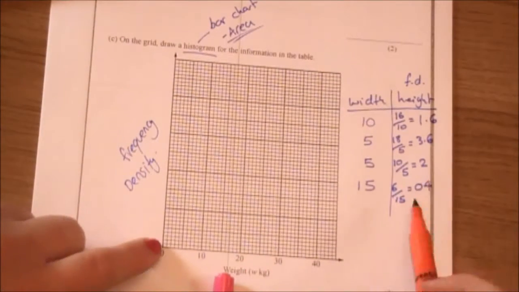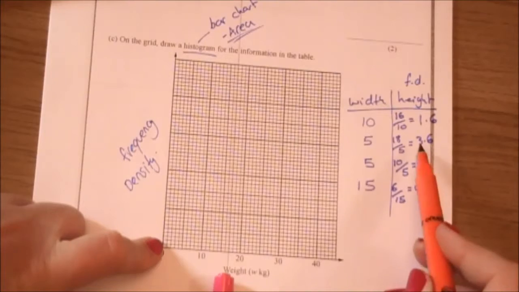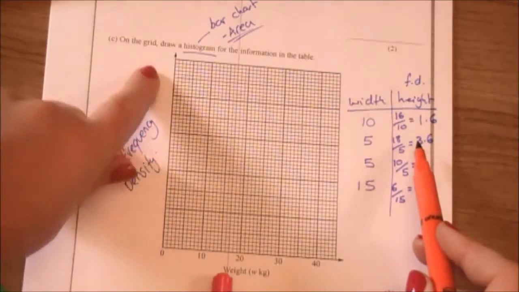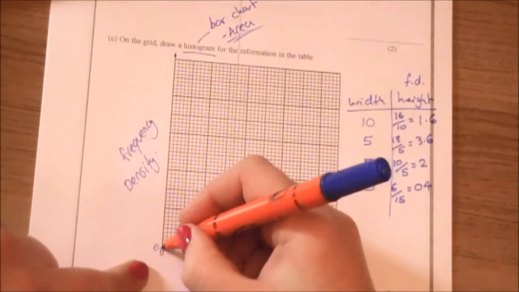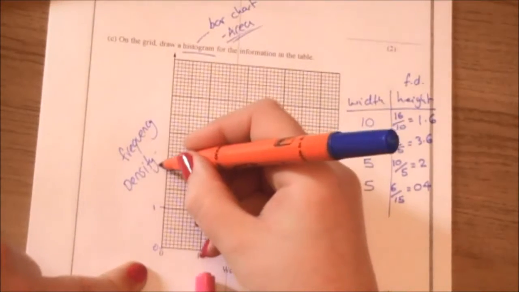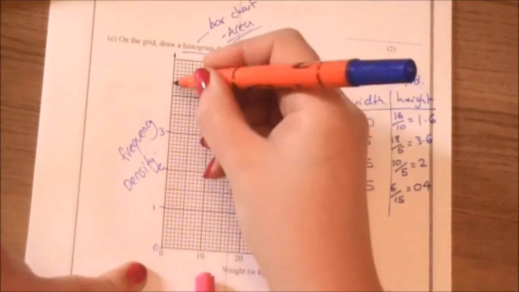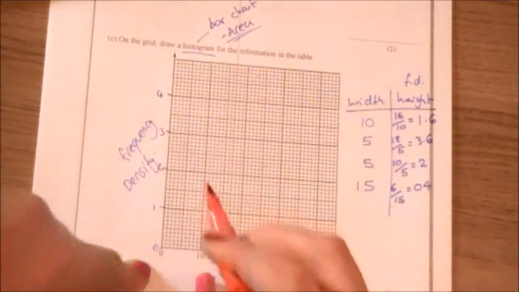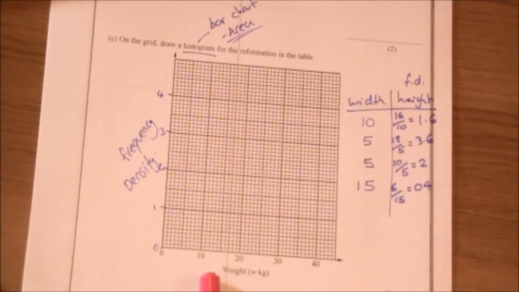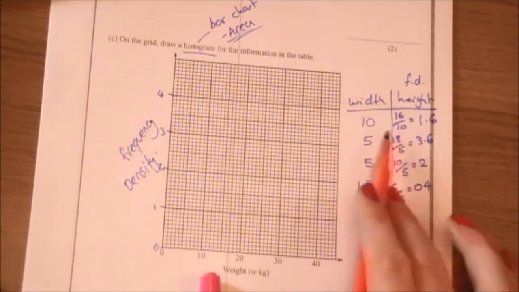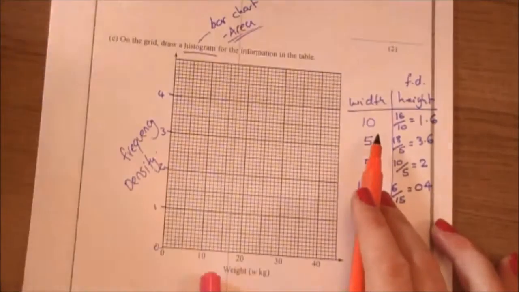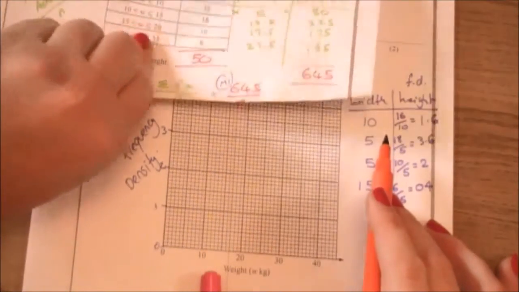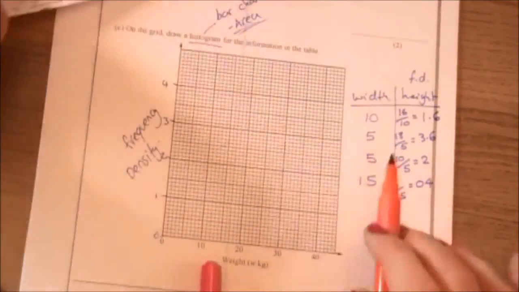So I can go ahead and draw this on the graph now. I know it goes from 0 up to 3.6, so I'm going to go up to 4. That's going to be 0, 1, 2, 3, 4. So now it's a matter of drawing my bars in, keeping in mind that the width is important. My first width goes from 0 to 10.